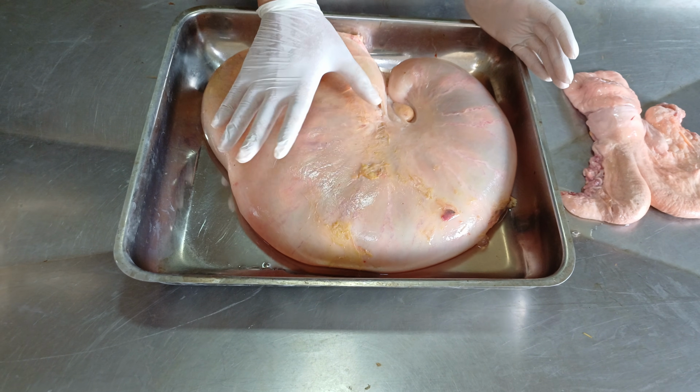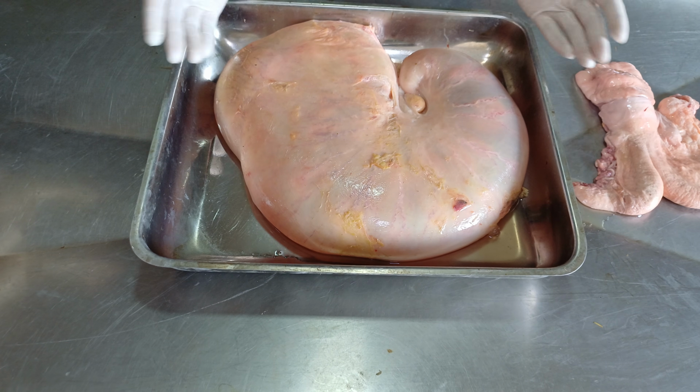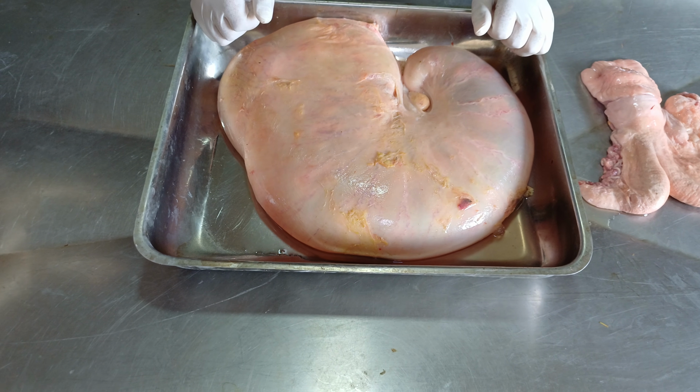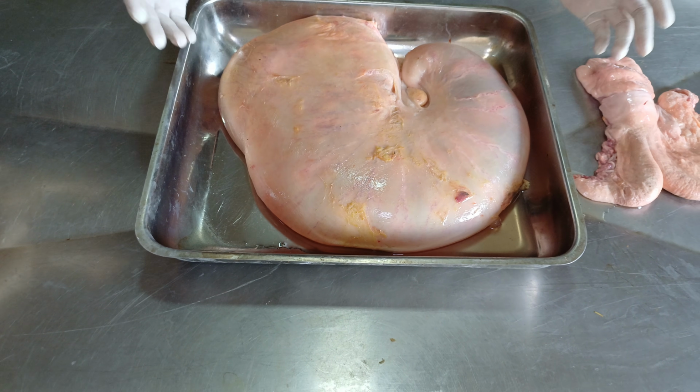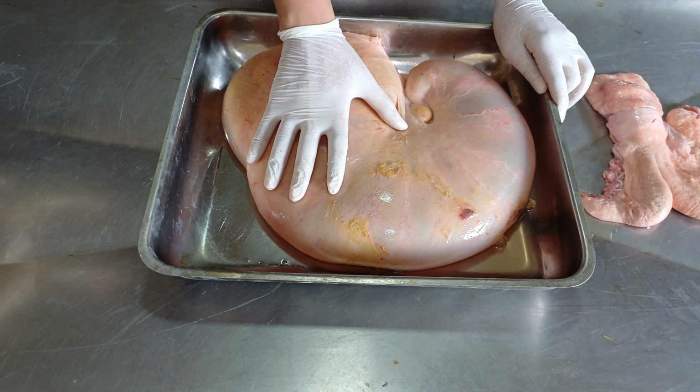If we look at the size, there is a clear change in the size of the uterus. That can be a sign to diagnose pregnancy, but still we have to go for a combination of different signs to declare the animal as pregnant. So there is a clear change in the size.